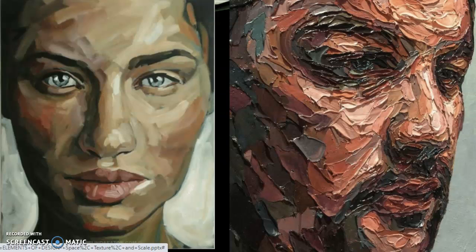Now, the colors of these two portraits are actually relatively the same. The brush strokes or the spatula stroke is going in basically the same direction on both portraits, and the subject matter is the same. They're both portraits of the human face. However, they're very, very different because of the texture.